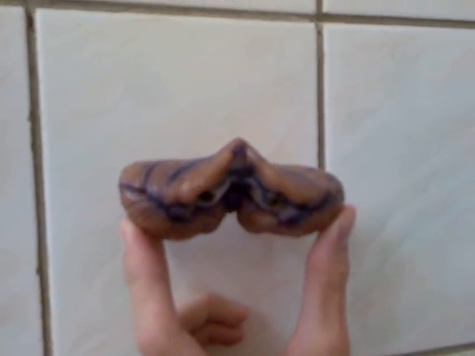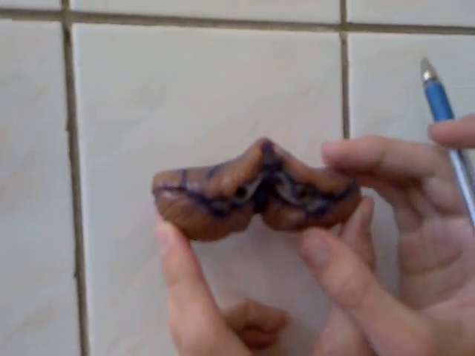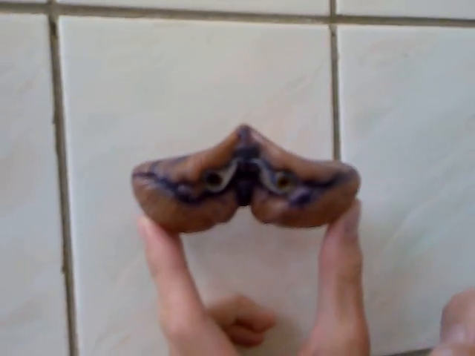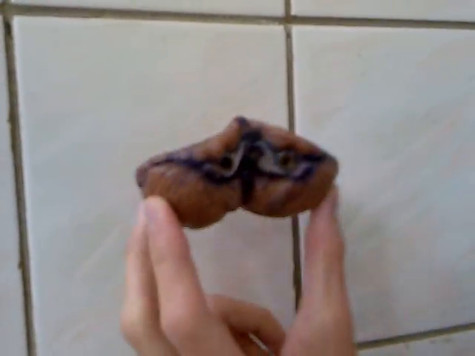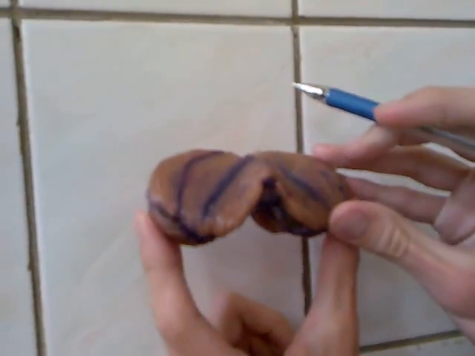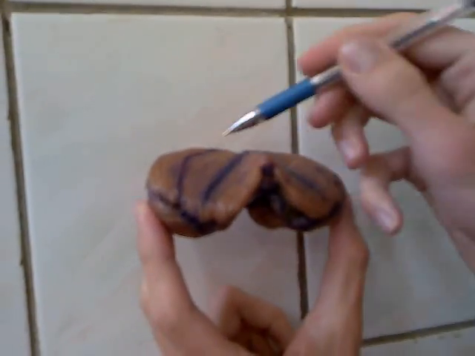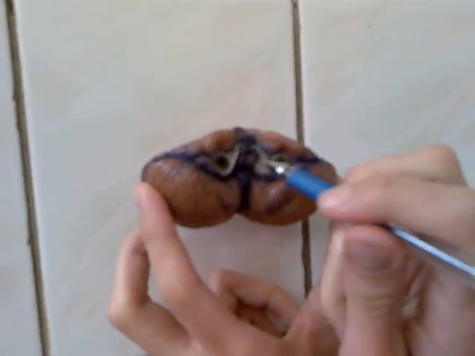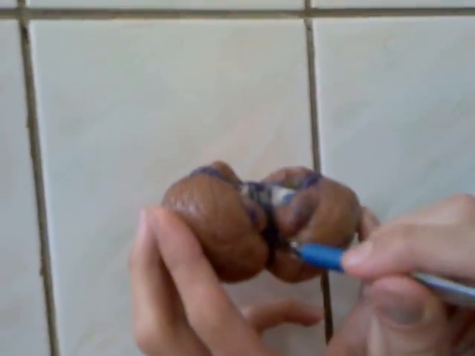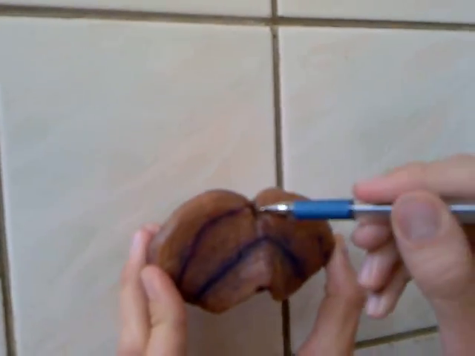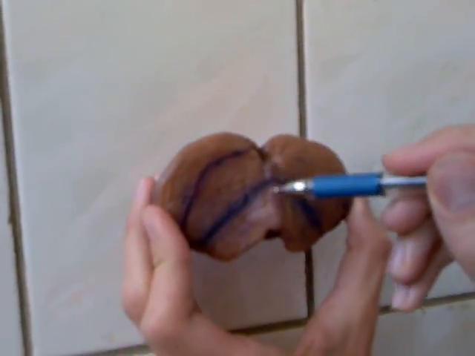Okay, this is the intact cerebellum, and this is the position of it inside the brain. This is the anterior aspect, and this is the posterior aspect of the cerebellum. The cerebellum is composed of two cerebellar hemispheres, which are joined by a midline vermis. This is the inferior aspect of the vermis, and this is the superior aspect of the vermis.